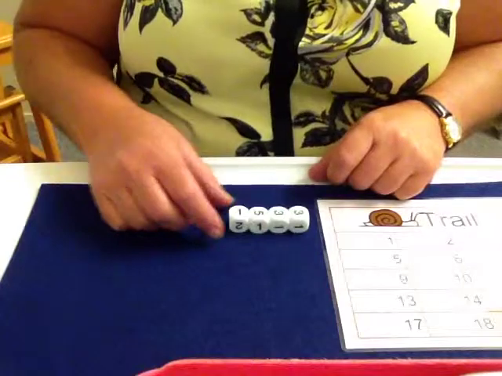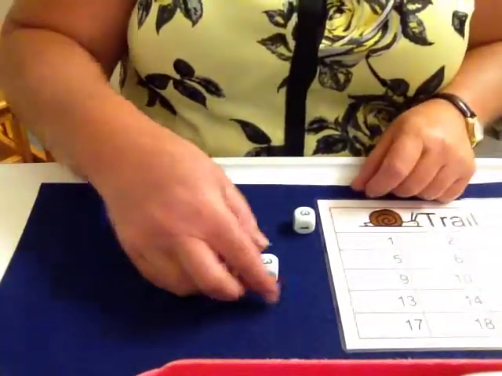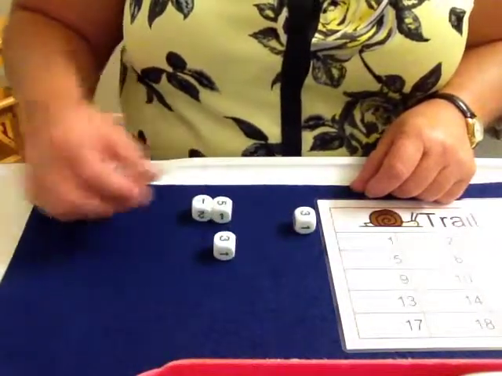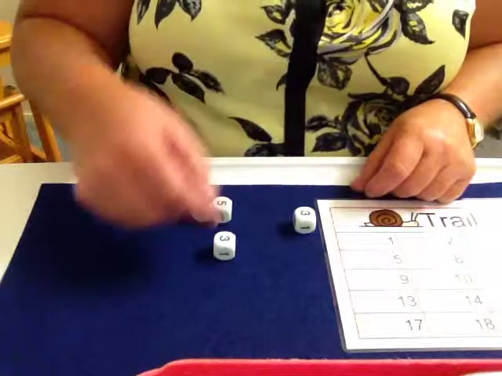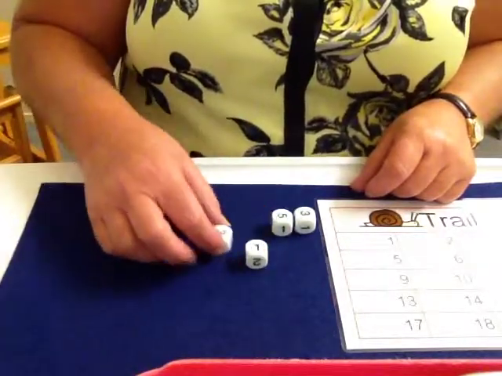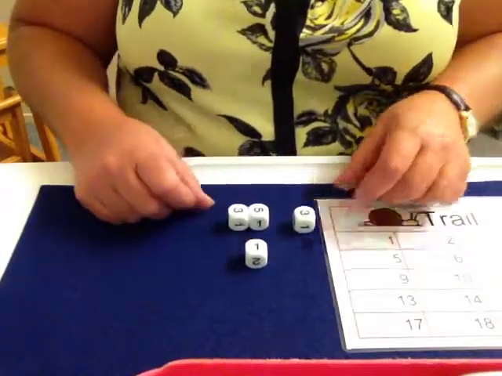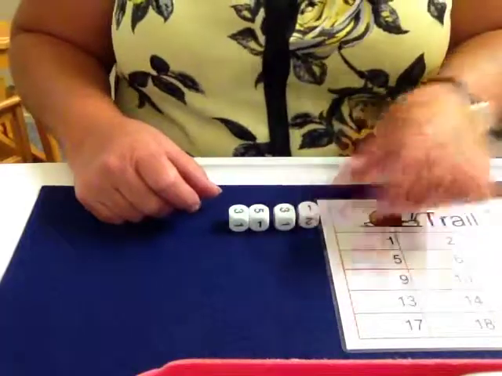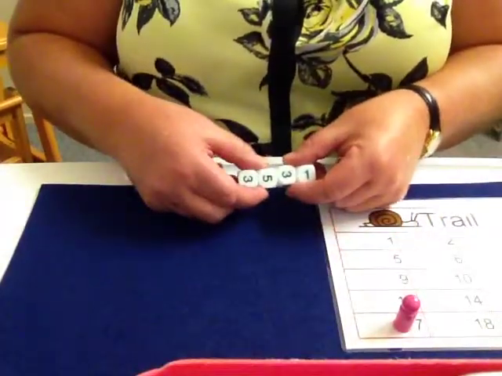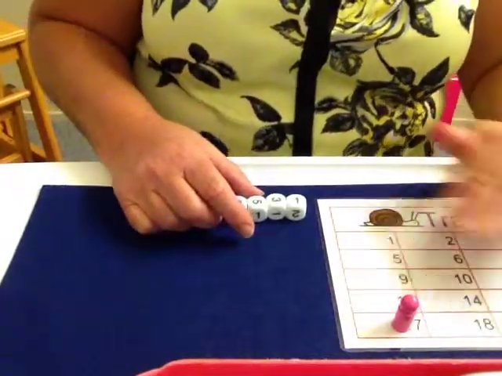Can I get to 16? 3 5s are 15, plus 1 is 16. Can I get to 17? 3 6s are 18. 3 5s are 15. Aha! 3 5s are 15, plus 3 is 18, take 1 is 17. And you can see how I have to manipulate the numbers that I've thrown in order to make the numbers on the board. Again, if I get to 20, I have to have a rest.